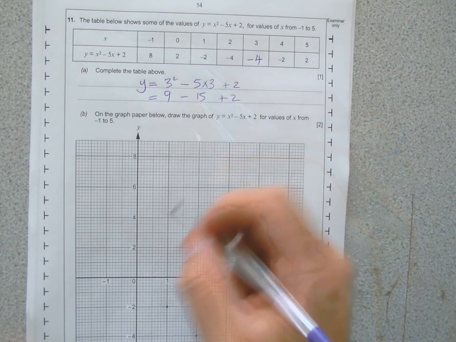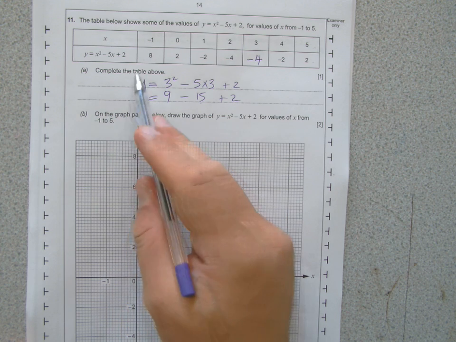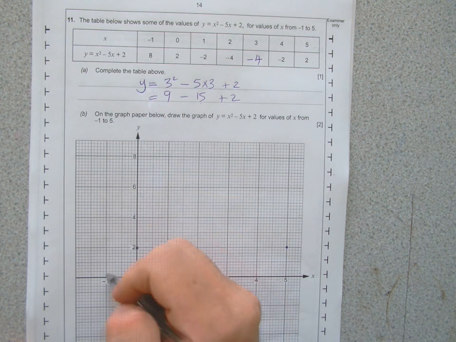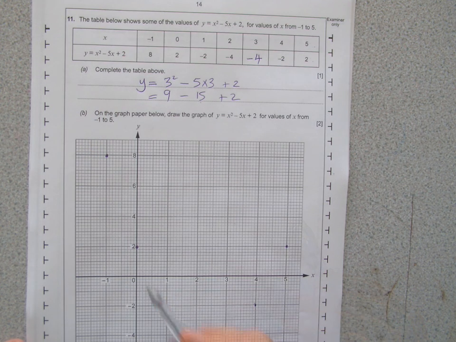X is 0, y is 2, so across 0 and up to 2. And then x is minus 1, y is 8, so across to minus 1 and up to 8. So you can see the curve being formed.